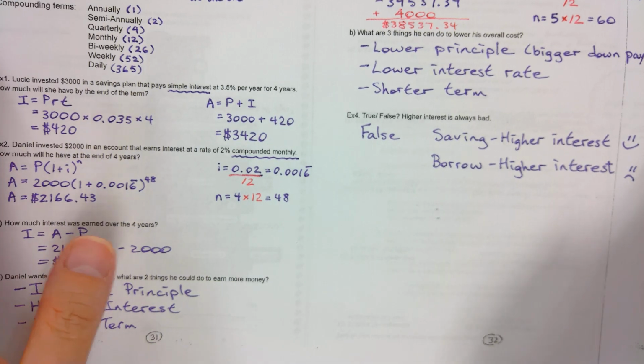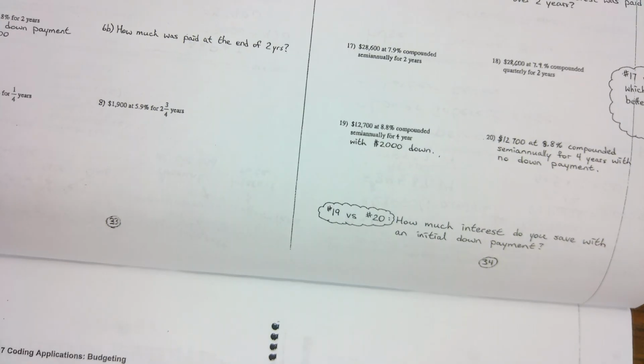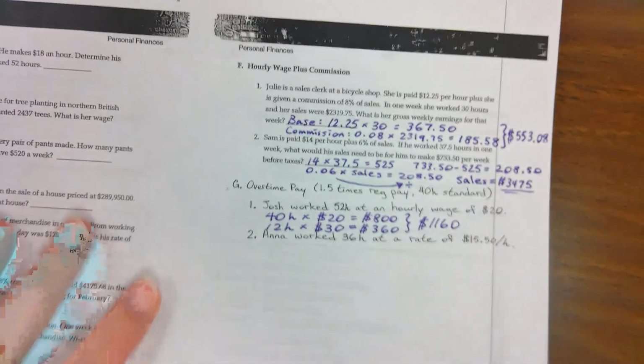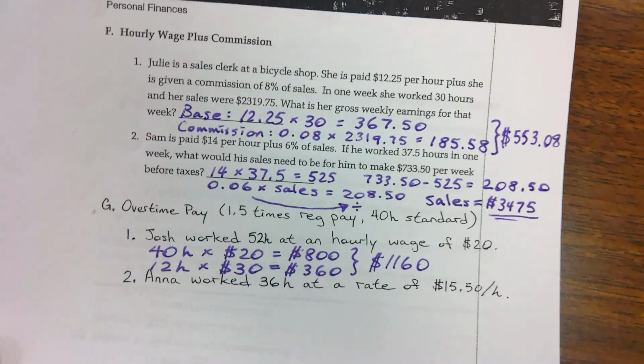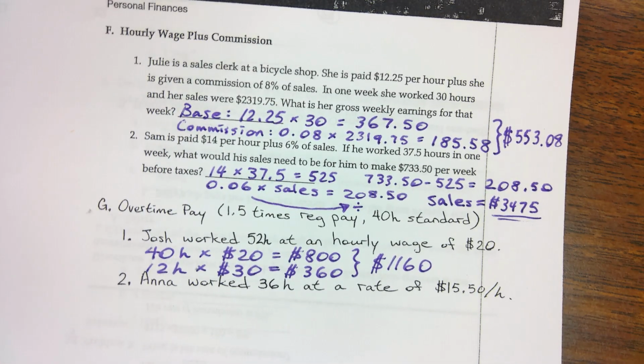Okay. So for homework, it's page 33 and 34. These two, and I have the answers from yesterday's homework right here for page 30. This is yesterday's homework answers, if you wanted to do a quick check.